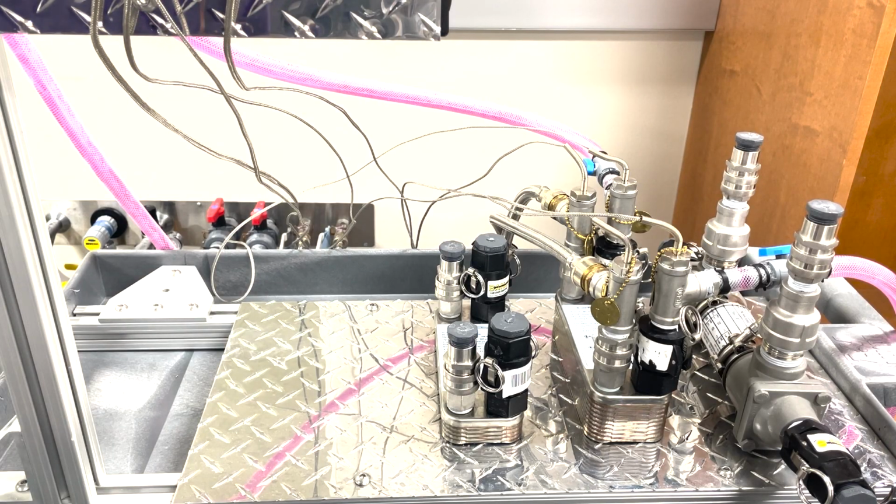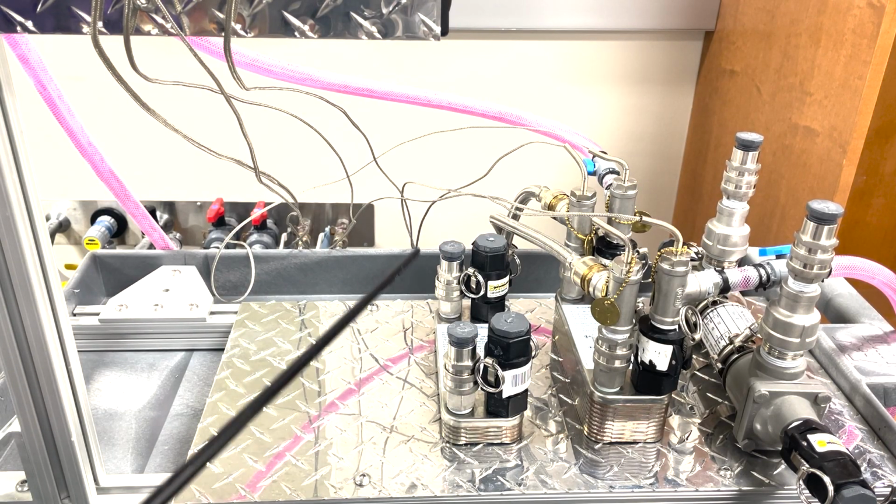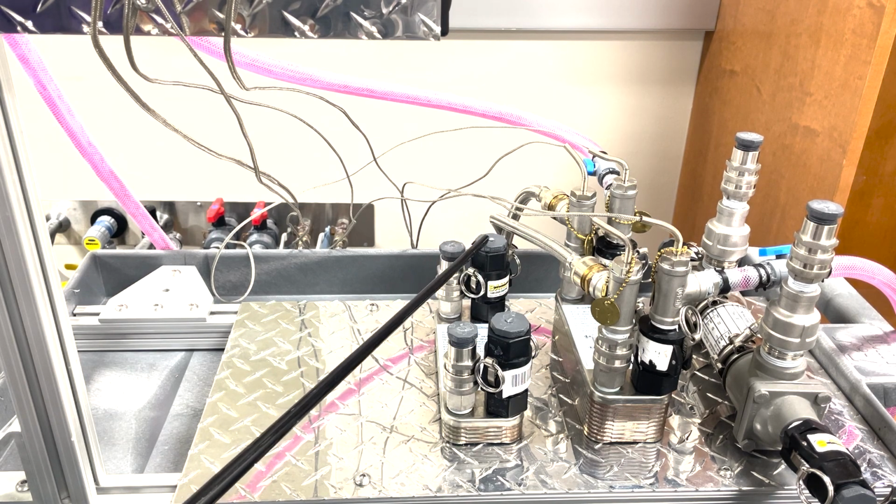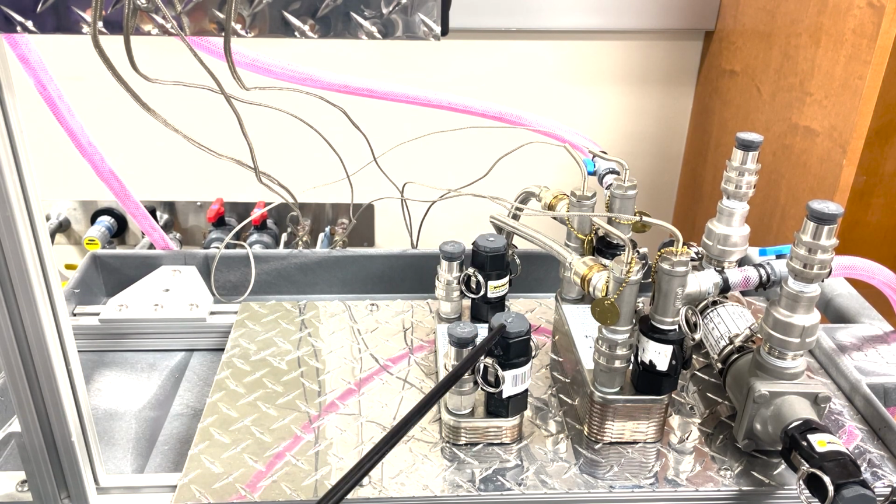The hot and cold sides of the exchangers have different connections to prevent mixing of the streams. The cold side connections are made of black plastic. The hot side connections are made of stainless steel.